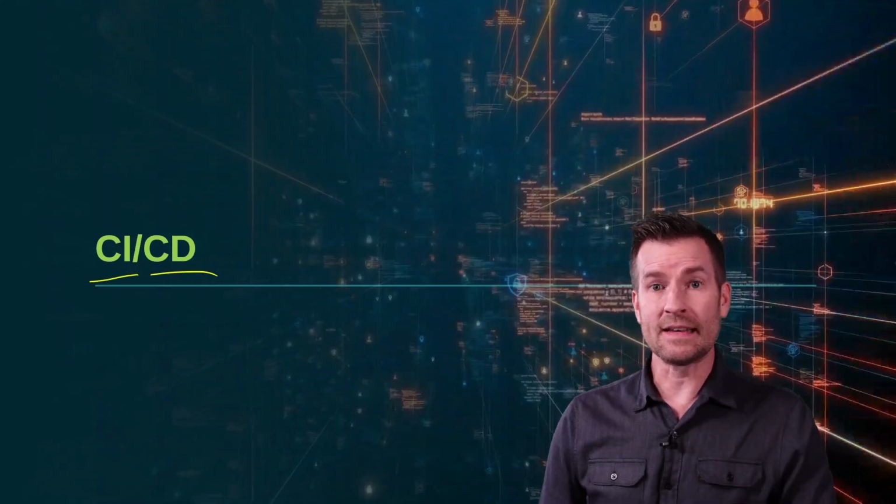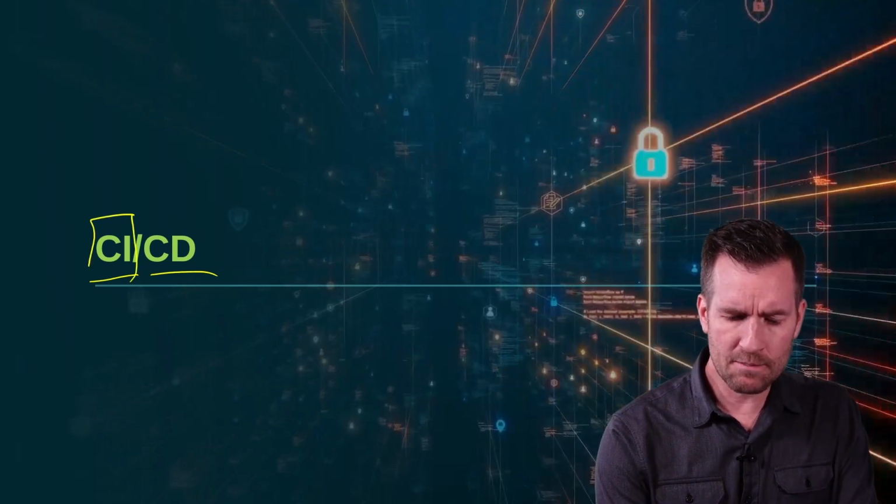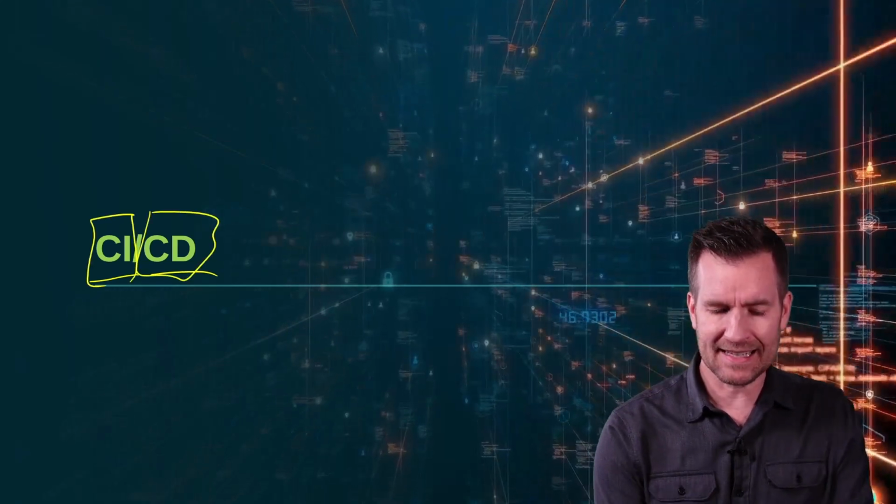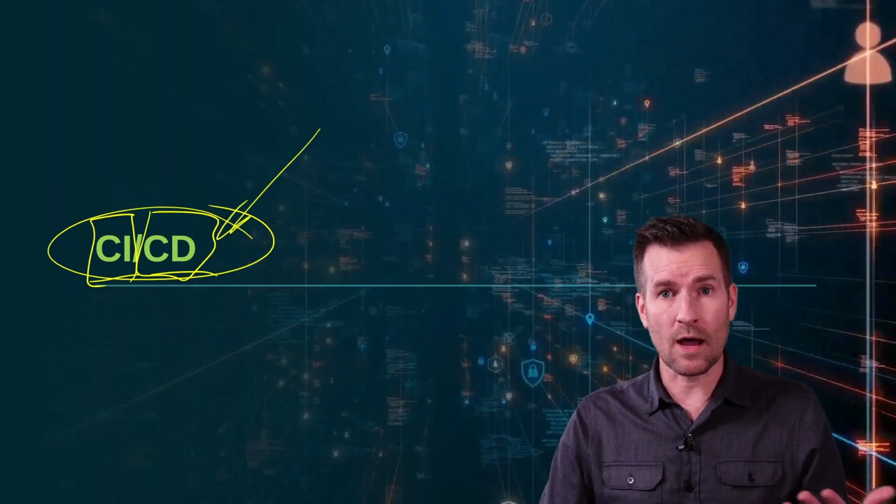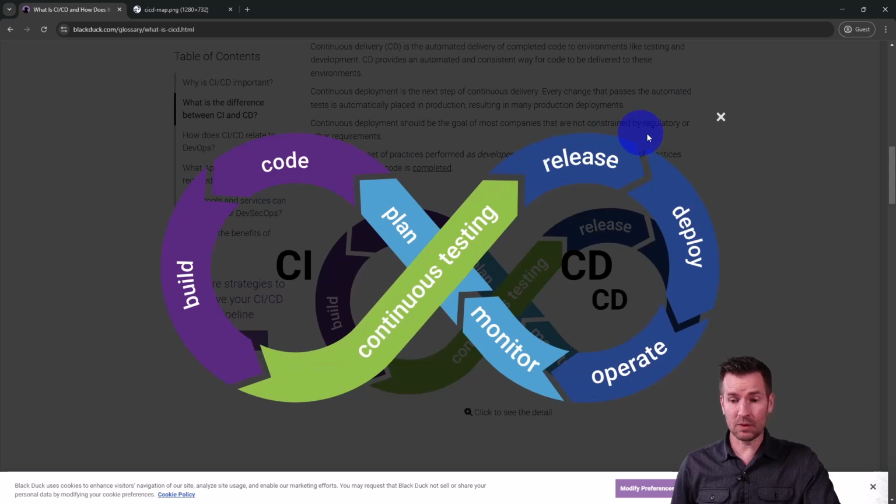There's this term CI/CD, or continuous integration, continuous delivery. These both mean separate terms here, but together they kind of mean a methodology or an approach that we use to rolling out automation, rolling out software, rolling out code changes. This is a common symbol that you'll see for CI/CD.